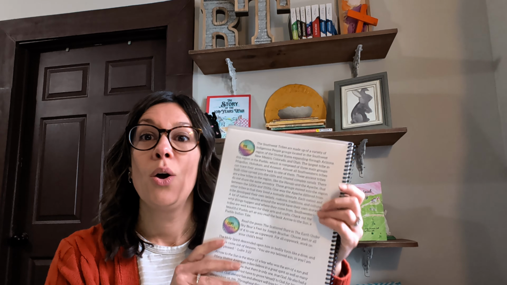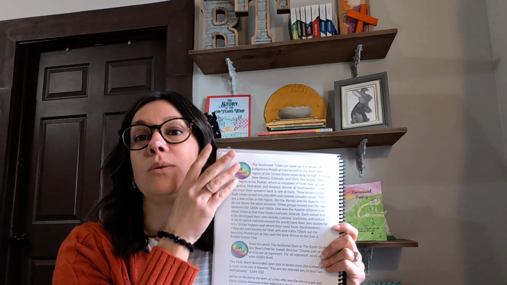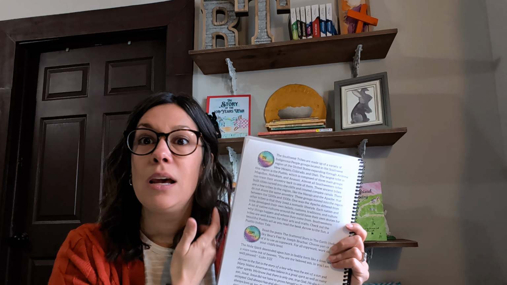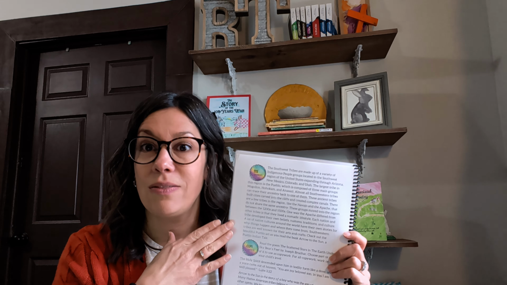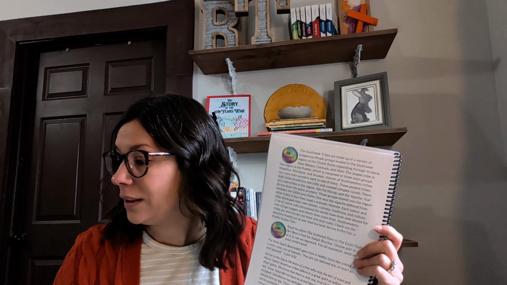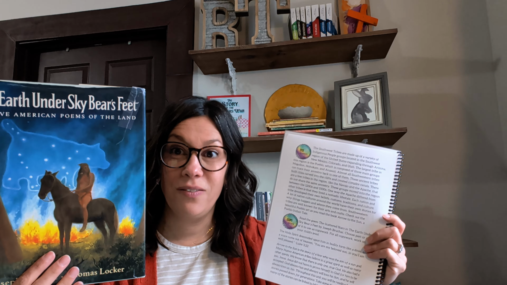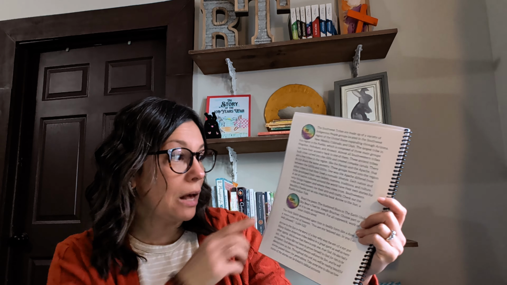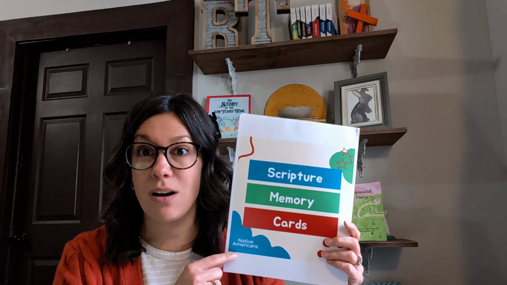In each lesson, we have our actual lesson portion. This is going to be information about the different Native American tribes in that region. There is copy work. Like I said, that copy work's going to be coming out of this book, so it'll tell you which poems to look at there. There's also a Bible verse for copy work in every single lesson. And if you want to, we do make scripture memory cards to go with those so that you can take that just a little bit further.